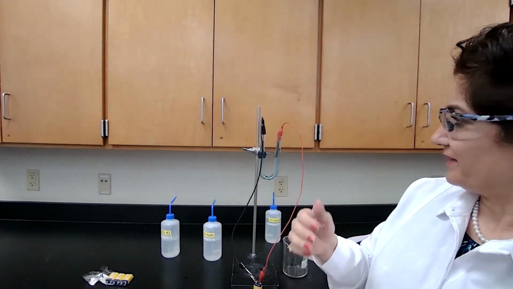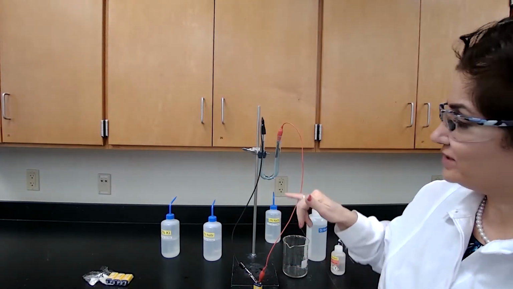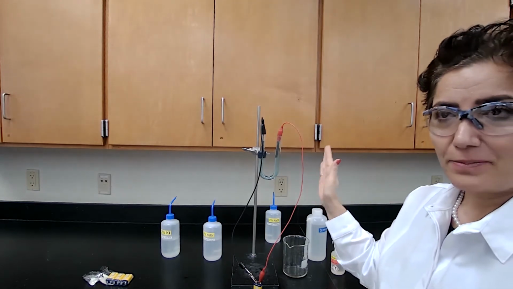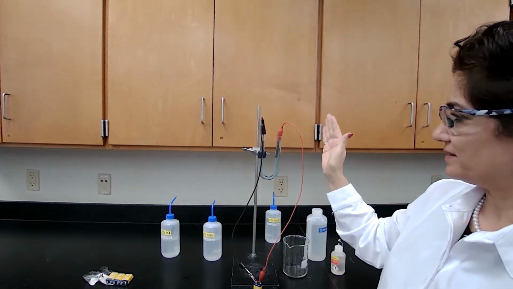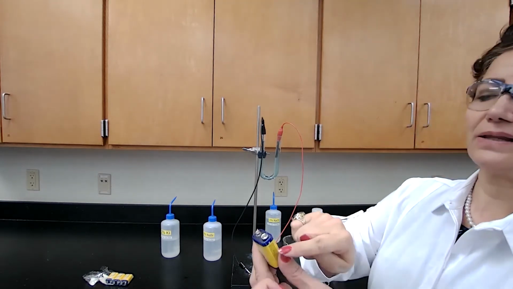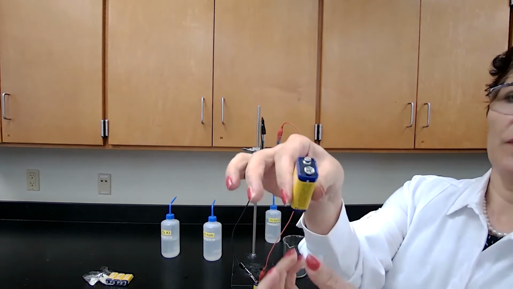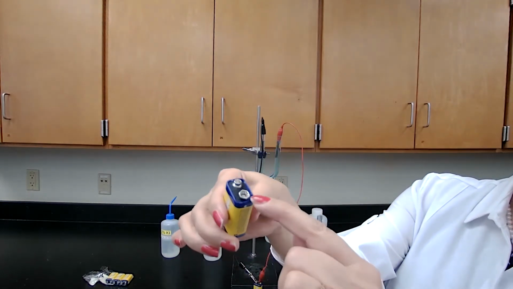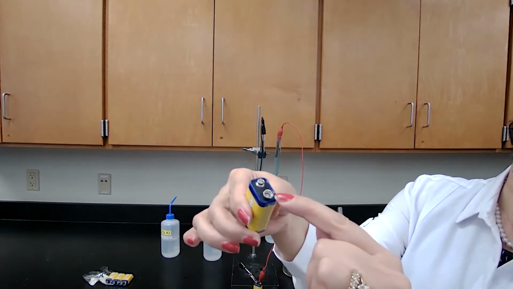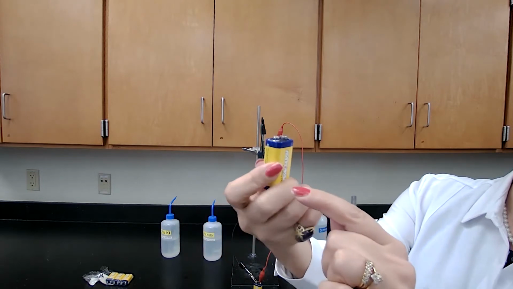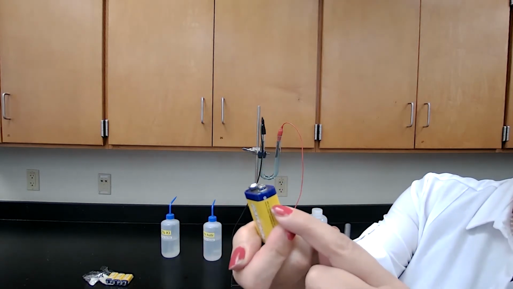Now that we have experienced one of the reactions already, reduction happens on the right side. But why is it happening on this right side? Because the right side is connected to the negative side of the battery. If I show you this battery, I have the negative sign here, there's a different fitting here. So you can see the negative side, and this side is positive.